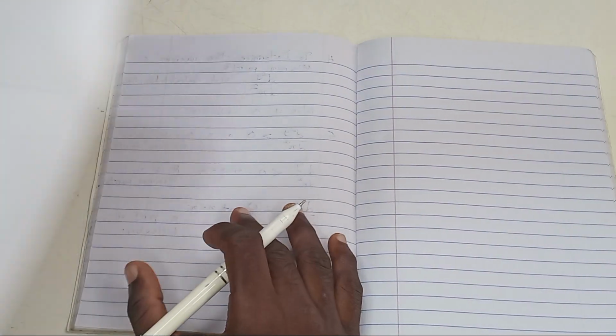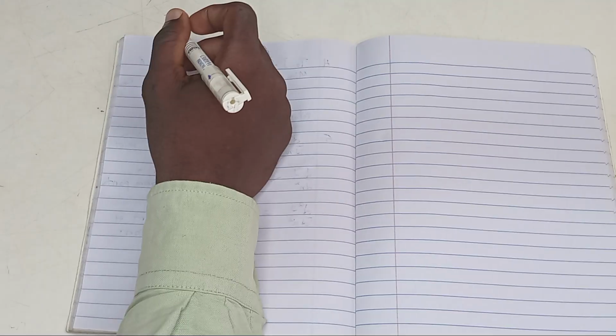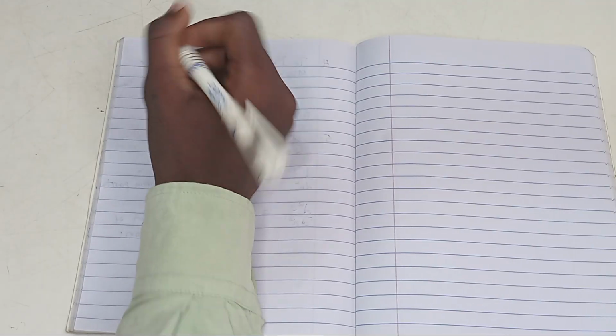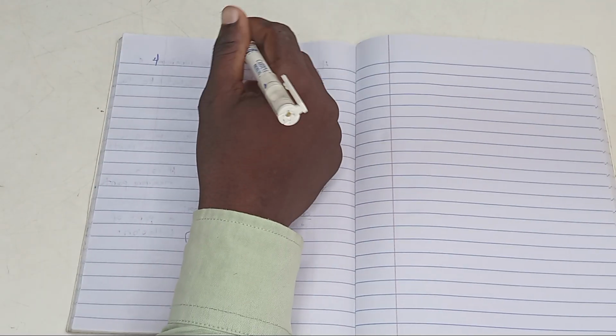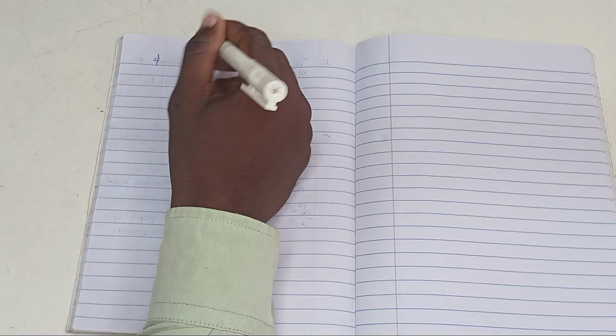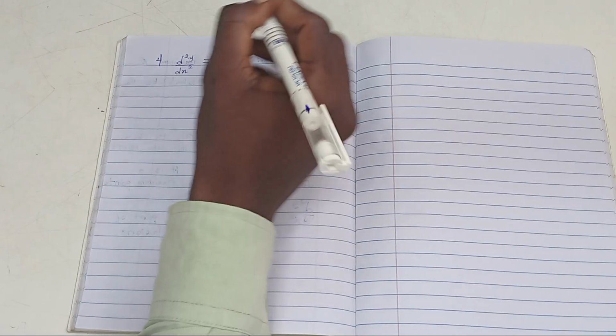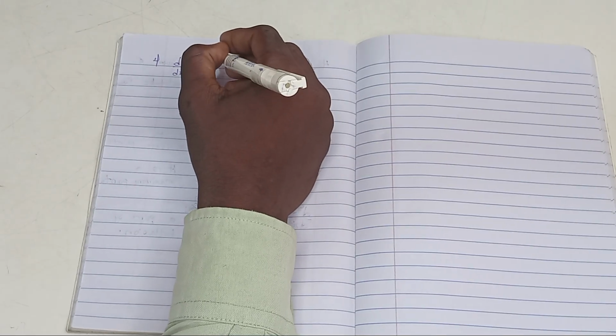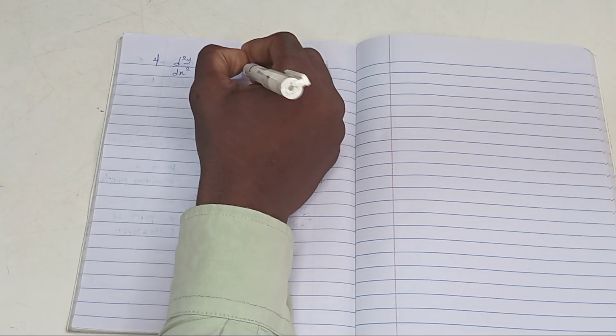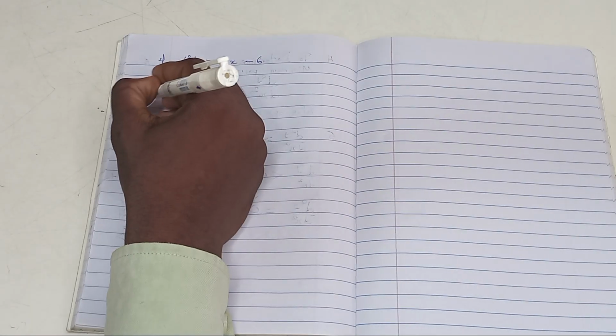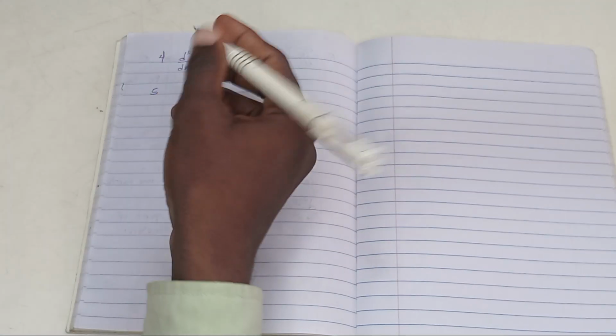So the first step is to differentiate further, dy/dx, to get the second derivative, d²y/dx². That gives us 6x - 6. And the fifth step says to substitute the value of x that you get inside this equation.